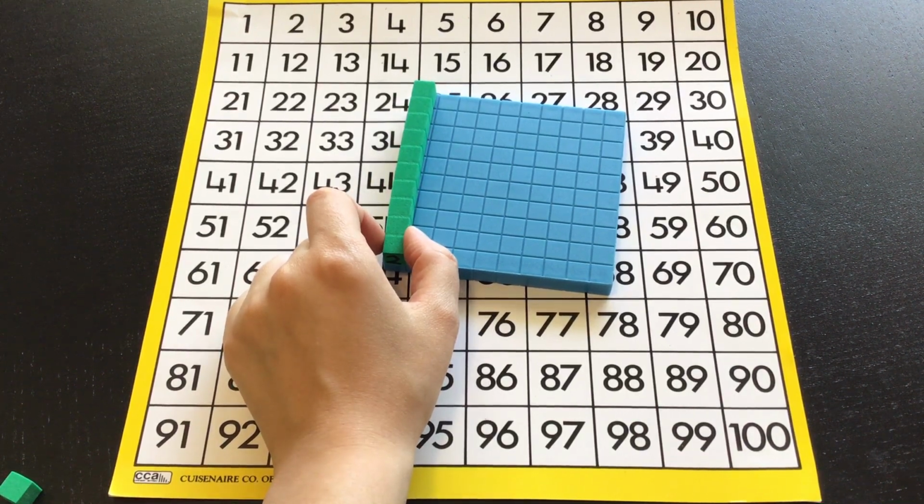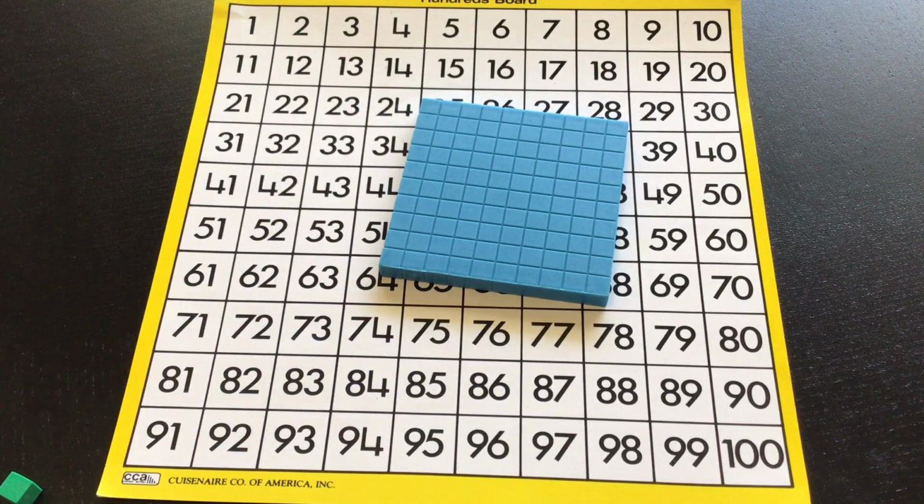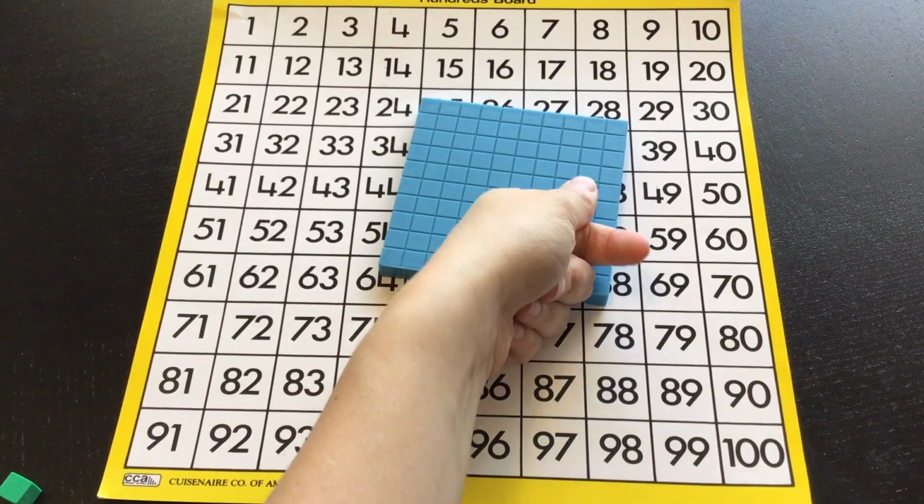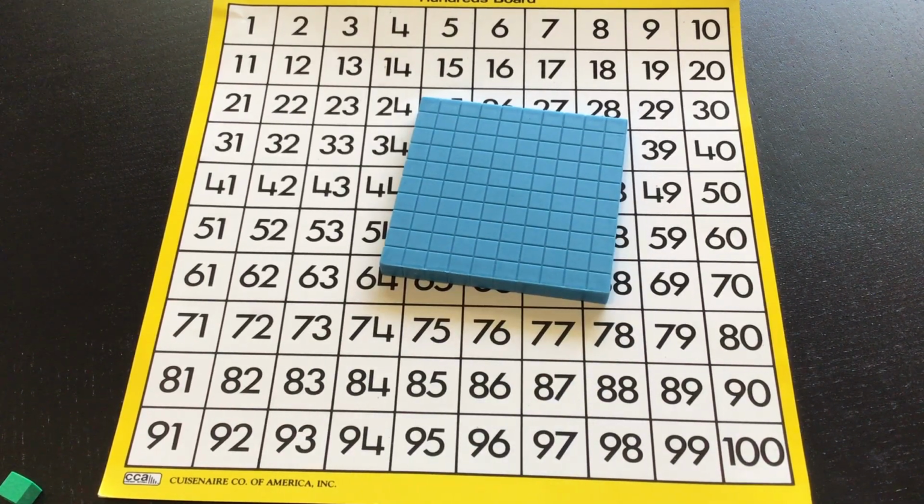So, be thinking about that this week. Be thinking about how when we have 10 of something, when we have 10 ones cubes, we get to trade them in for a 10 stick. When we have 10 sticks, we get to trade them in for a hundreds block. So think about that this week. That's how we make our numbers.